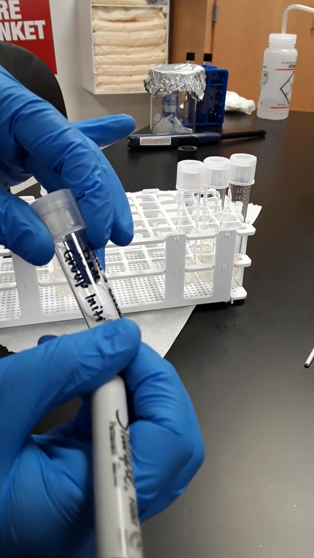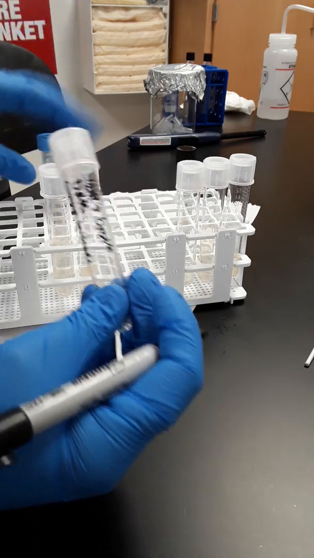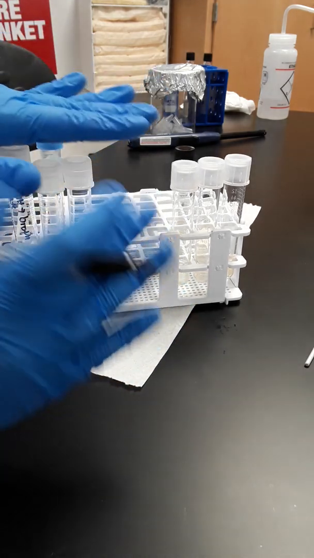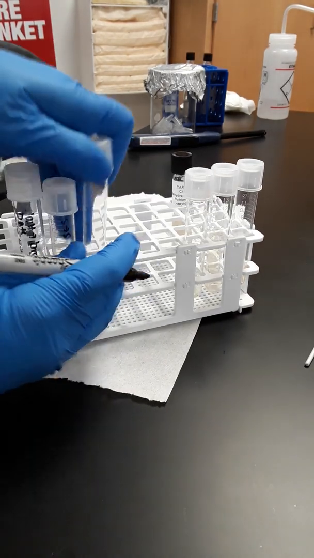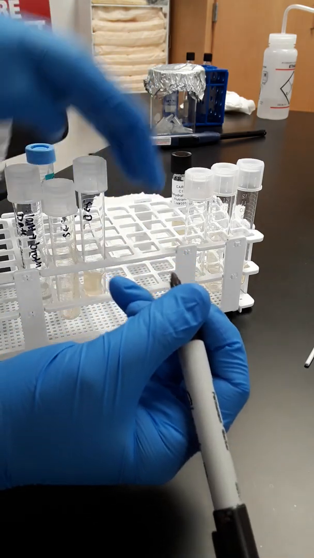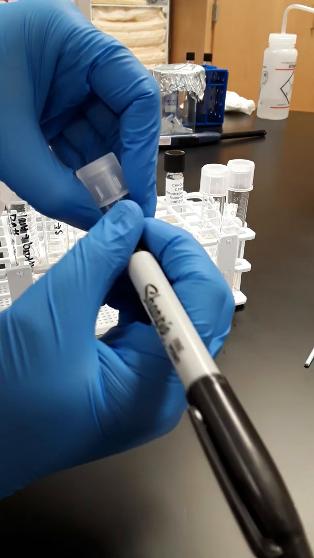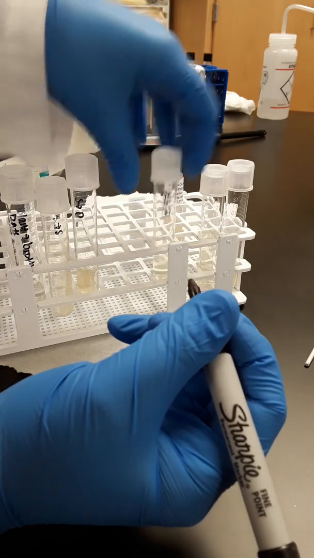And you're going to label all of them similarly to that, like where is it coming from? All three of these are coming from a slant, so you could abbreviate that S. However you understand it, so like this is slant to slant, this is slant to deep. However you understand it is fine. And then all of these are going to be from broth, so maybe this we're going to say broth, and this is another broth, broth to broth.